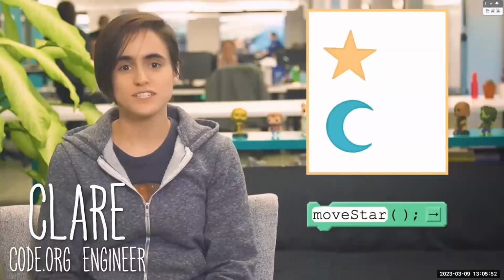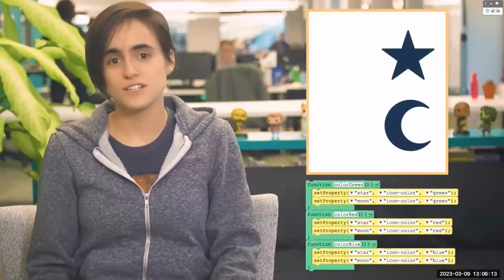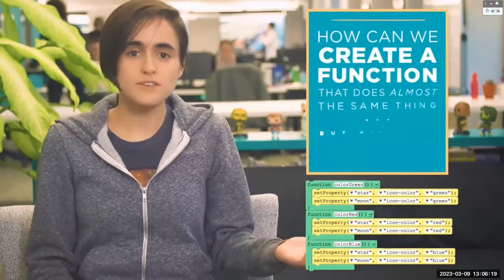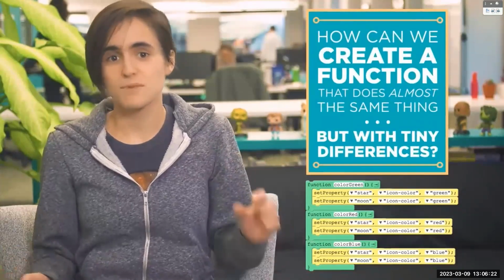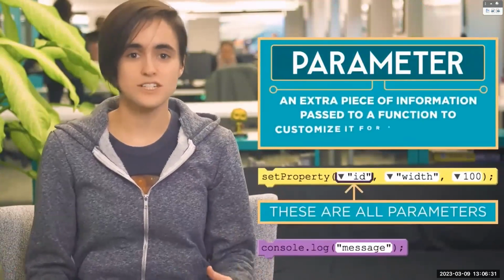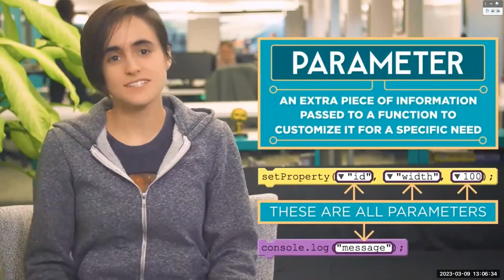So far, you've been using functions to make it easier for a program to do the exact same thing lots of different times. But sometimes you want a function to do things a little differently each time. Maybe one time you want a star element to move, and the next time you want the moon to move. Or maybe you want to change the color of everything on the screen to green, but later red or blue. Writing a new function for every element or color you might want to use would take up way too much time. So how can we create a function that does almost the same thing, but with tiny differences? To do that, programmers use parameters. A parameter is an extra piece of information added to a function to customize it for a specific need. Let's take a look at how they work.